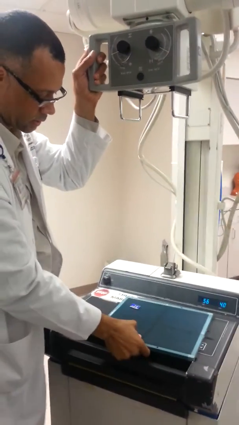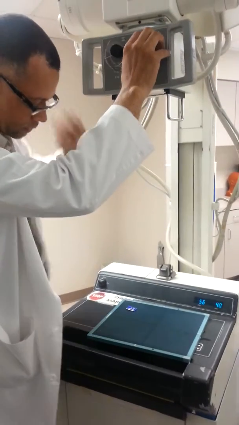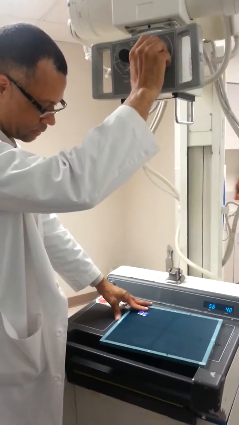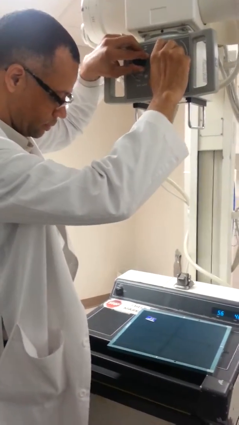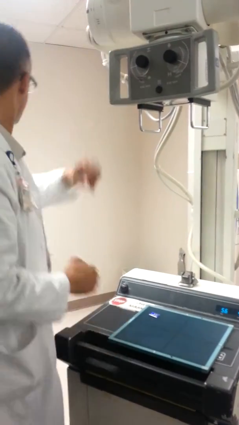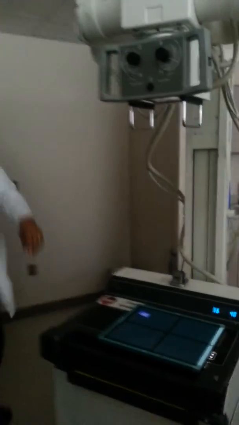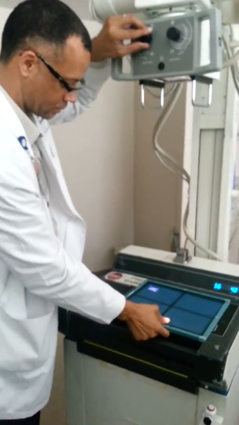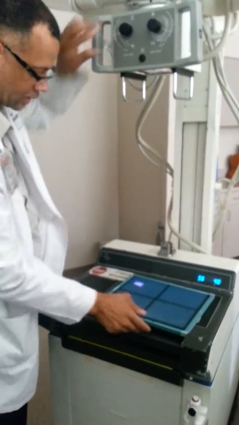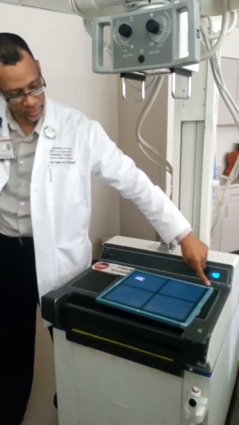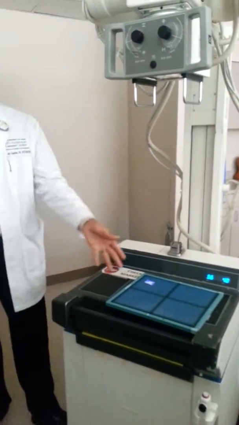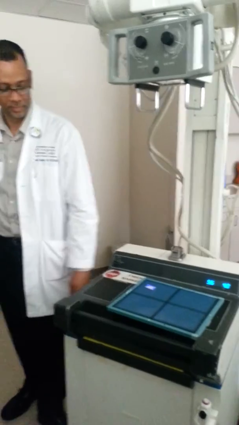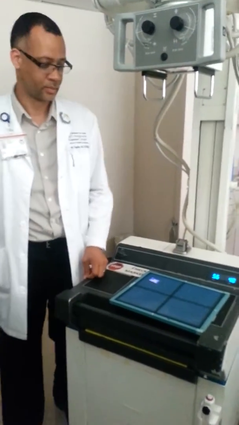Normally you use 100 centimeters. Most portable procedures are going to be at 100 centimeters. And you collimate your dimensions. Let me get the light. You always want to collimate the light field to dimensions inside the boundaries of the image receptor or cassette.